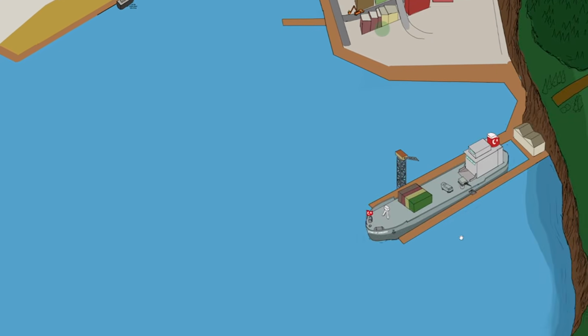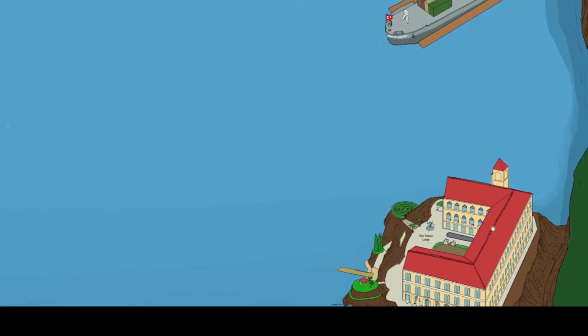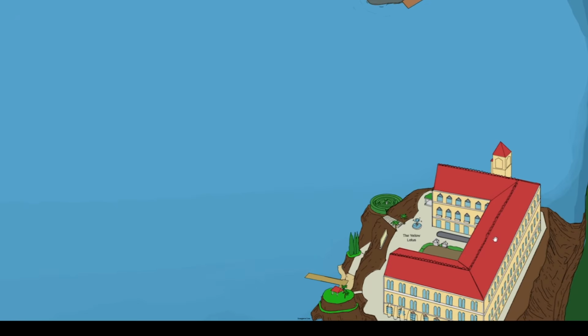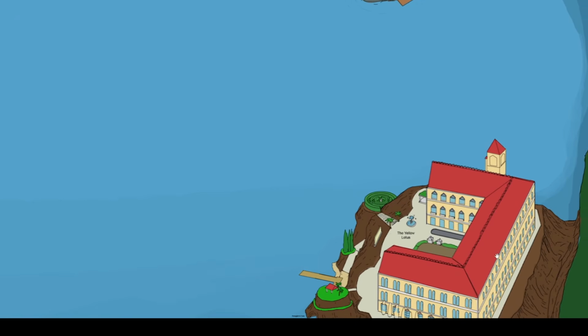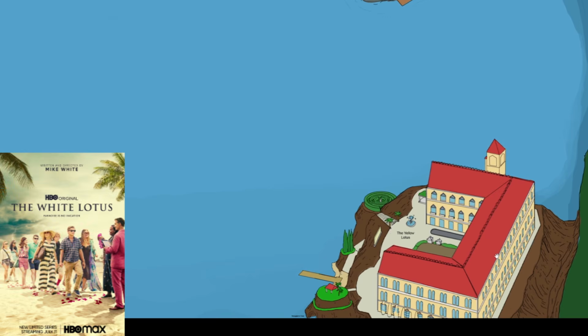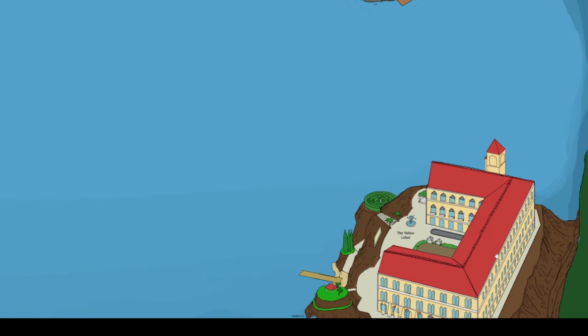I've added the ship of Ankara, and here we have something fun. This is also from one of the newer seasons, I think season 35 or something. It's the Yellow Lotus. That is an episode that entirely parodies the White Lotus, and they do a good job of it. But in the episode we see that the various people from Springfield all arrive by boat.